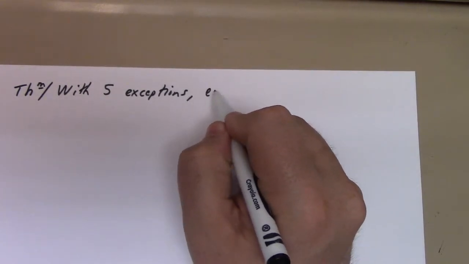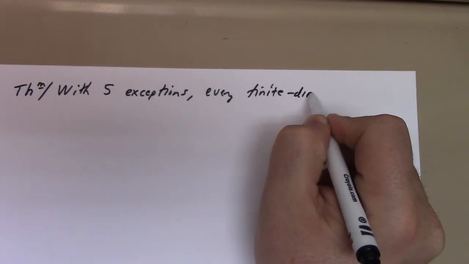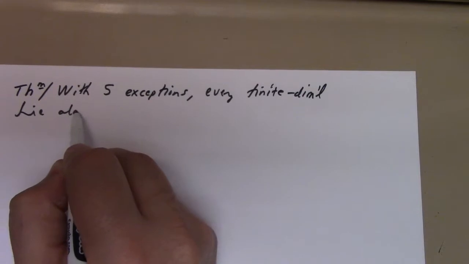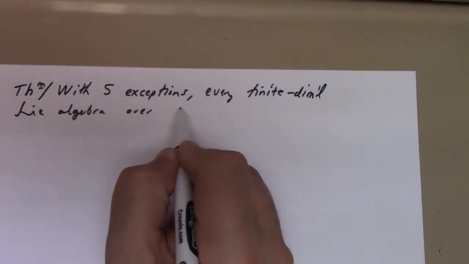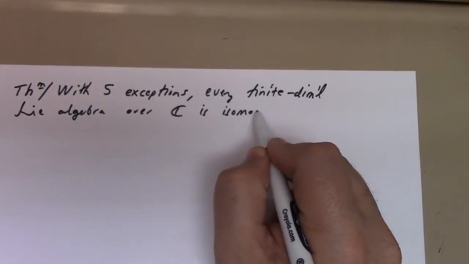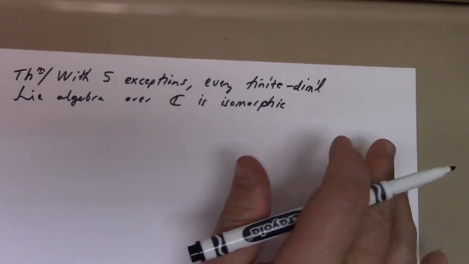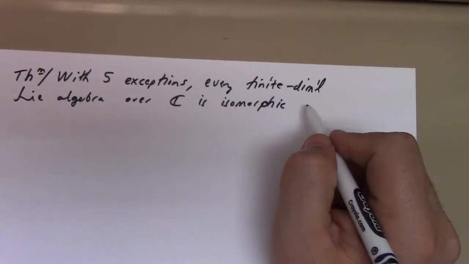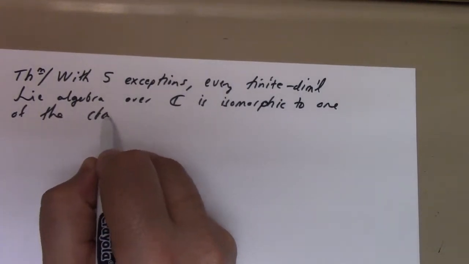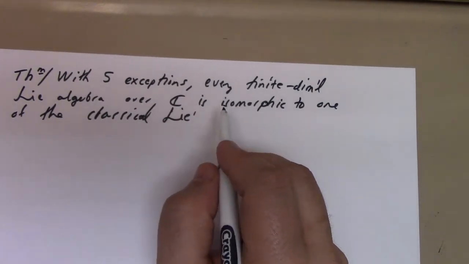Every finite dimensional simple Lie algebra over C is isomorphic, in the sense of Lie algebras, of course, meaning preservation of linear structure and bracket, to one of the classical Lie algebras, or the matrix Lie algebras if you like.